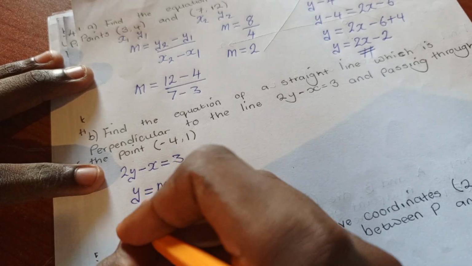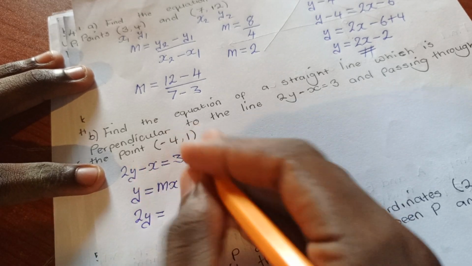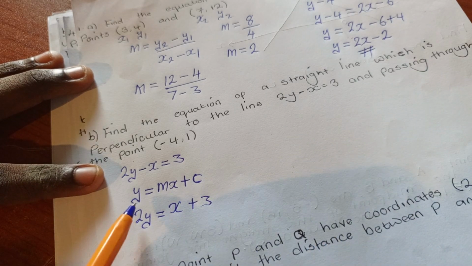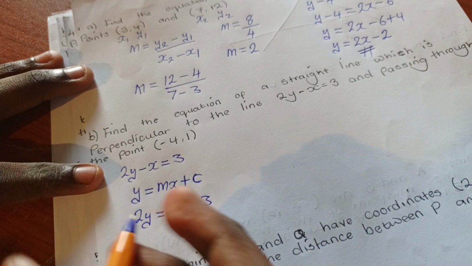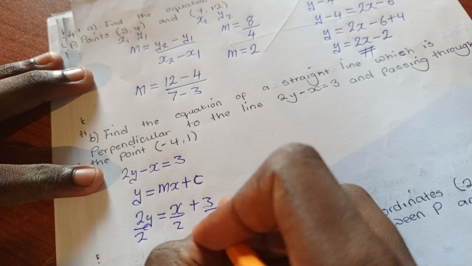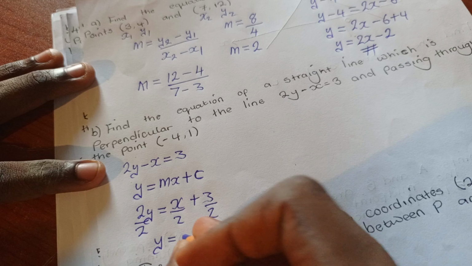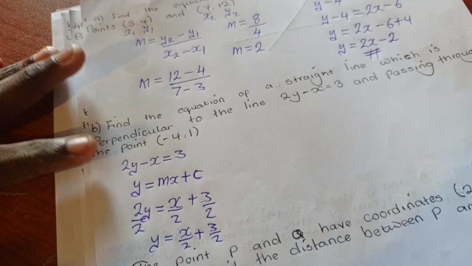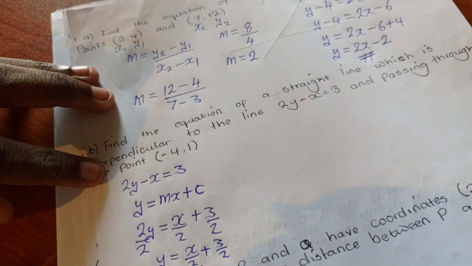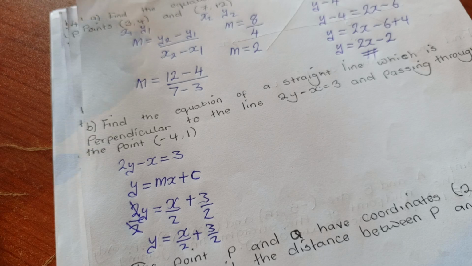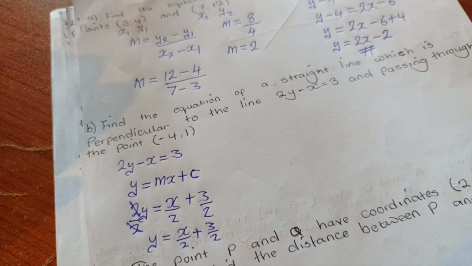So 2y is equal to, the x crosses the equal sign there, so it will be x plus 3. Then as you can see, you have the y there. The y is independent. So we divide throughout by 2. So y is equal to x over 2 plus 3 over 2. So the 2 and the 2 there have cancelled. So that's how we've come up with this equation there.